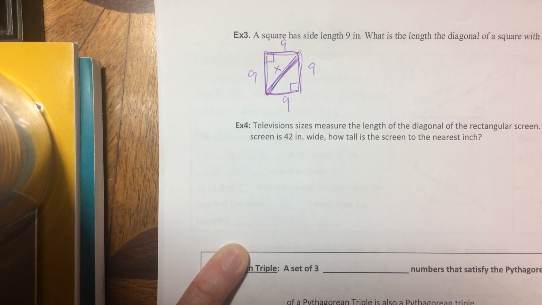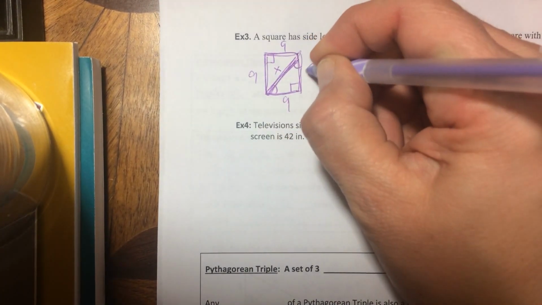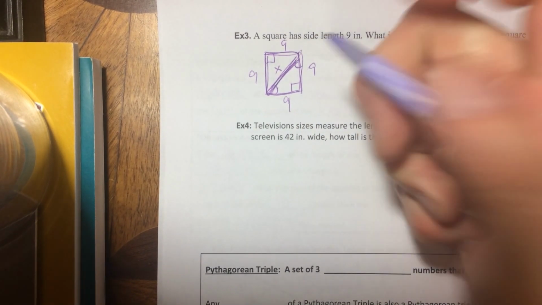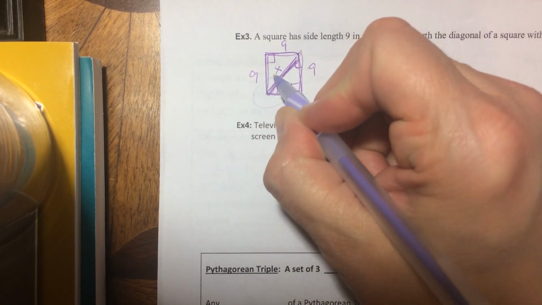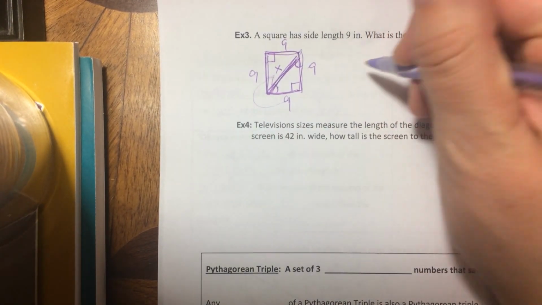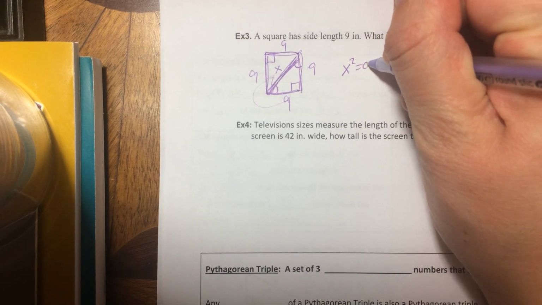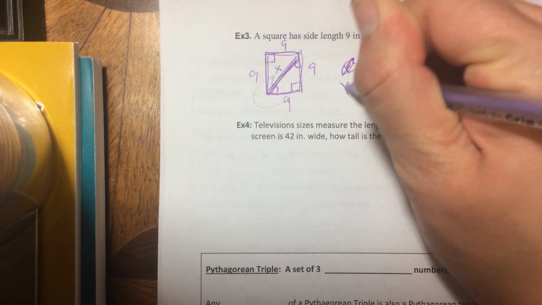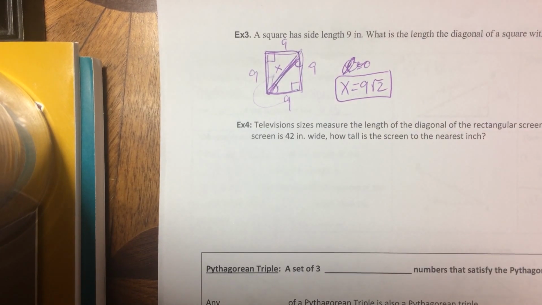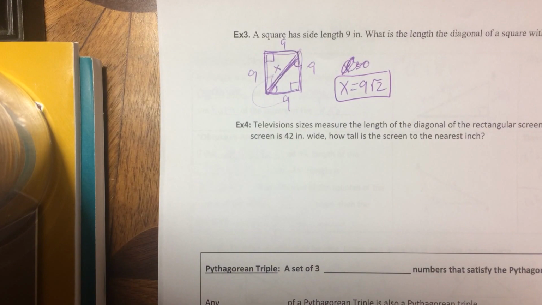And again, we did this with the 30, 60, 90 and 45, 45, 90. You know that two sides are the same, two angles are the same. So really, you guys should be really, really good at this and quick. So you take 9 and you times it by root 2. Okay, so we know the answer. X equals 9 root 2. If you want to do Pythagorean the long way, you can. But the answer is 9 root 2 because you guys already know that lesson.